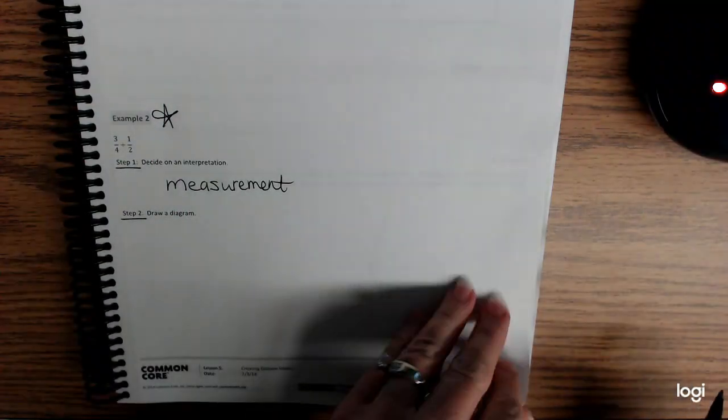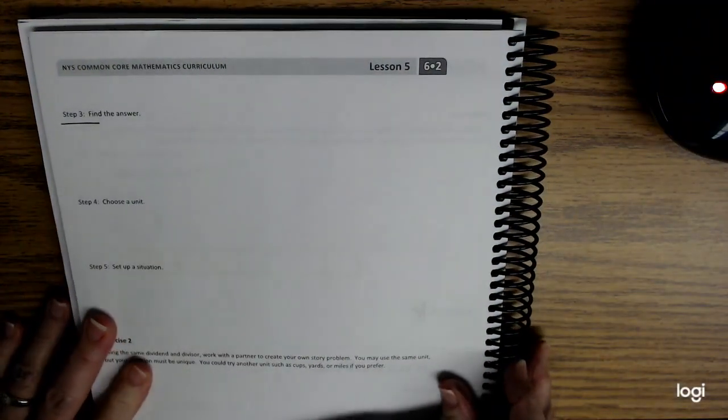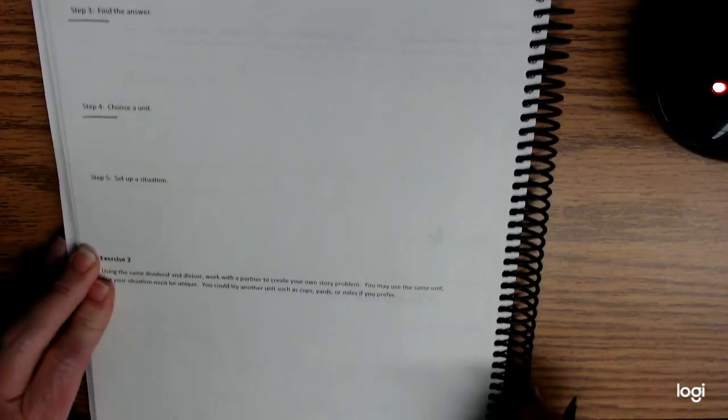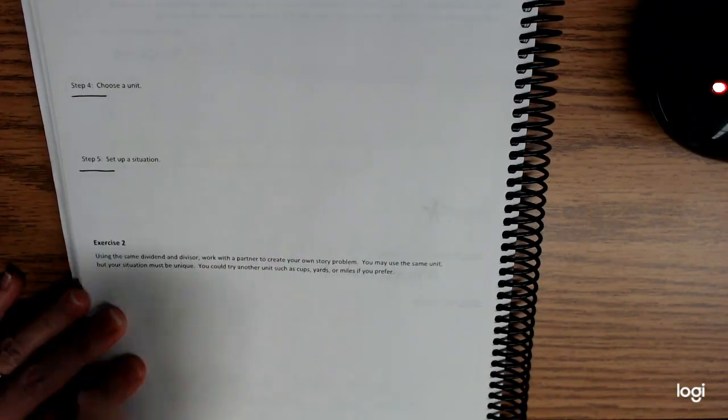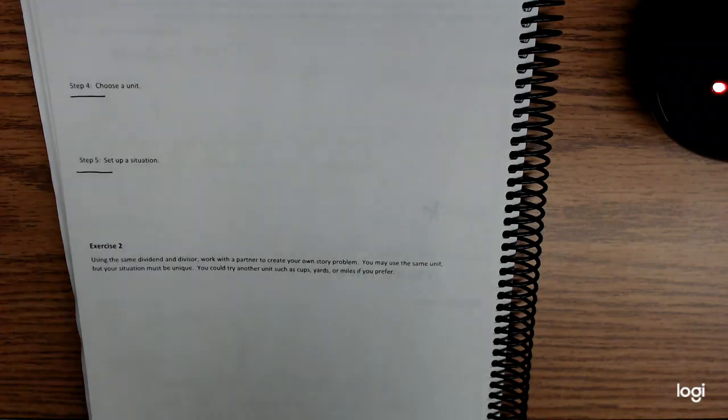I then want you to flip over here, and do step 3, which is find the answer, which you could do keep, change, flip. Step 4, come up with a unit. And finally, step 5, I want you to type up your own situation. And I will be anxious to see those tomorrow. All right, that is your homework. I hope you guys all have a good evening, and I will see you on Thursday.